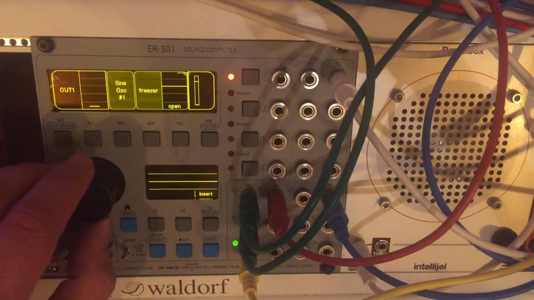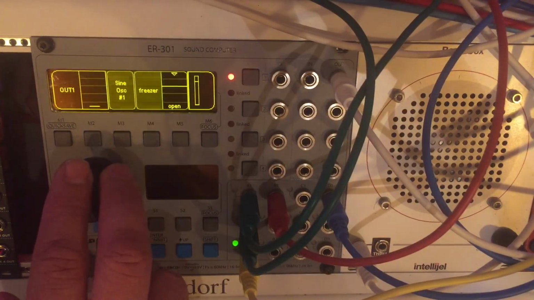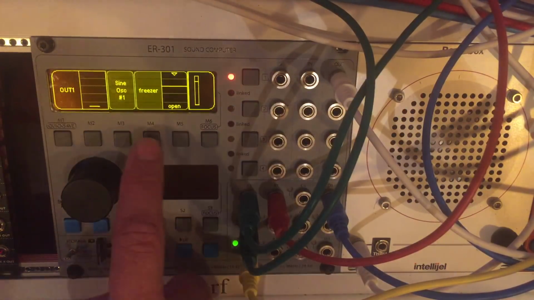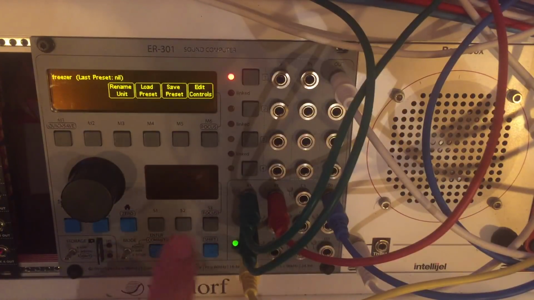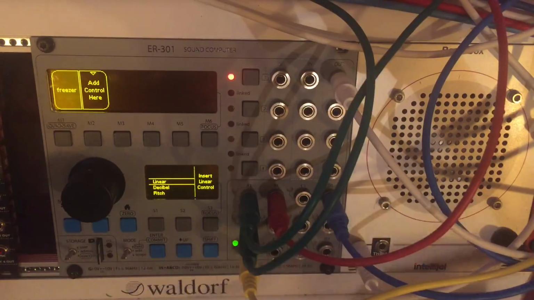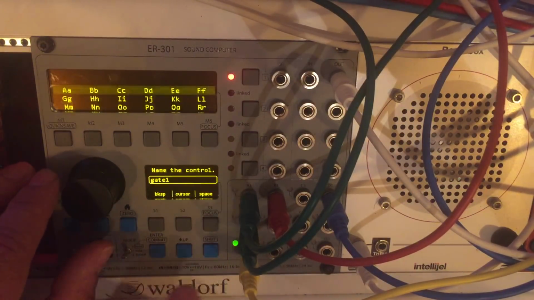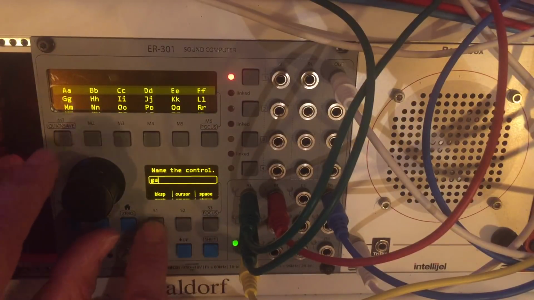And for this freezer to work, we need a few outside control signals to control the behavior of stuff happening within it. So we need a gate control for our freeze button. So we'll add that. So there's our gate. We'll call this freeze.